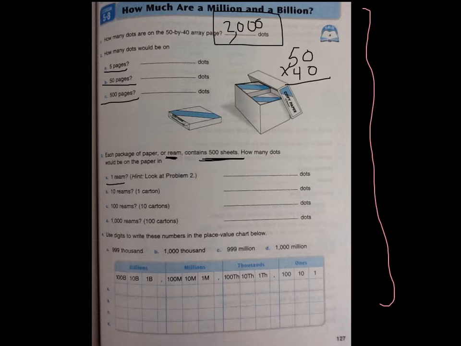So the 2,000 times the 500. 10 reams, well, you know 10 reams is 500 pages. And we want to know how many dots. There's 2,000 dots on a page. So you're going to have 3 parts to that. 100 reams, again, you're doing 100 times 500 sheets times 2,000 dots to get your answer.